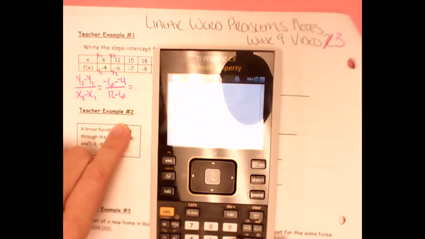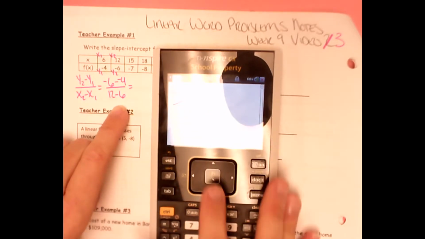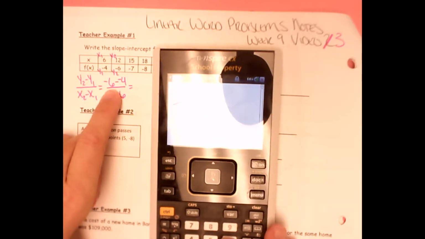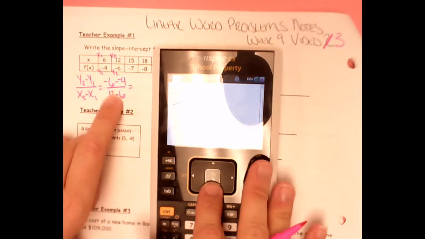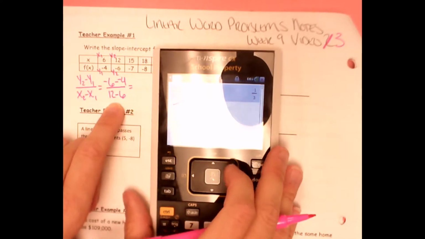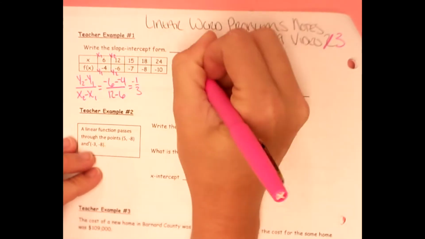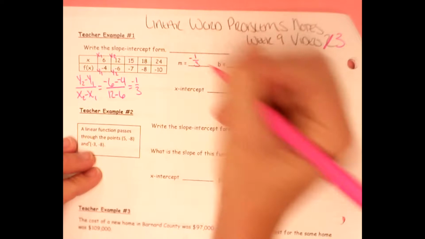We use that button between the 9 and the little book. Options, hit the fraction, negative 6 minus negative 4 on top, 12 minus 6. I get that my slope, the simplified, is negative 1/3. So that means that my m is negative 1/3.